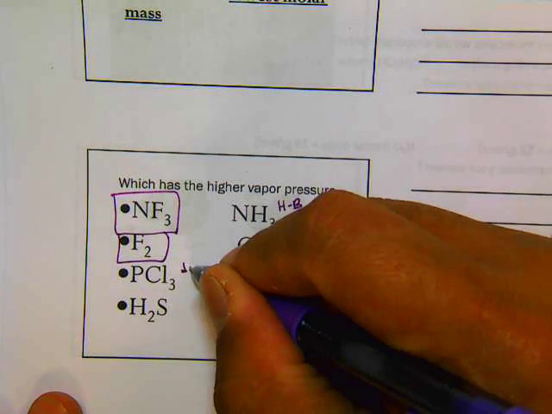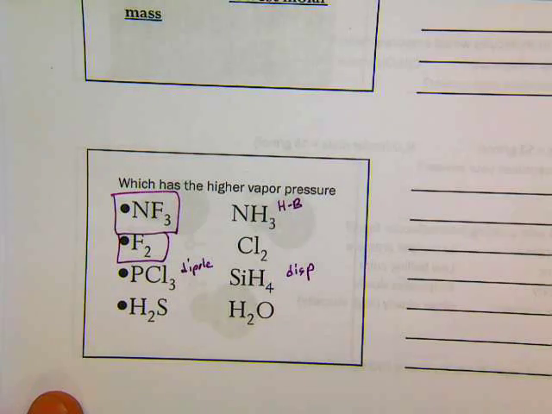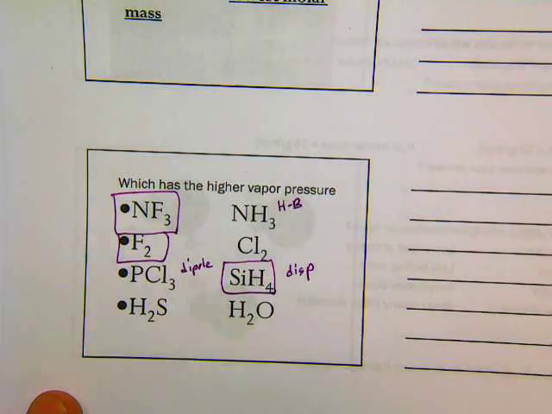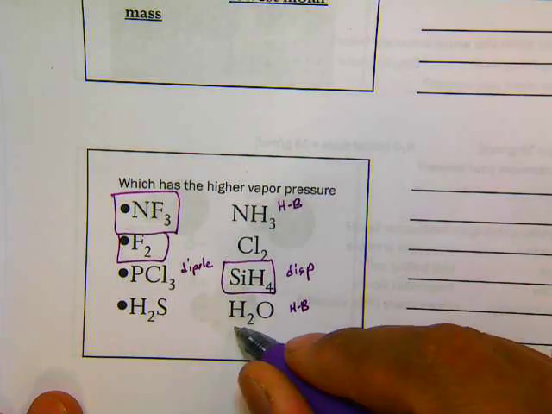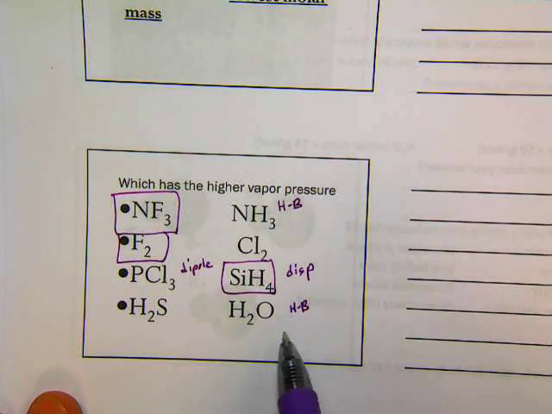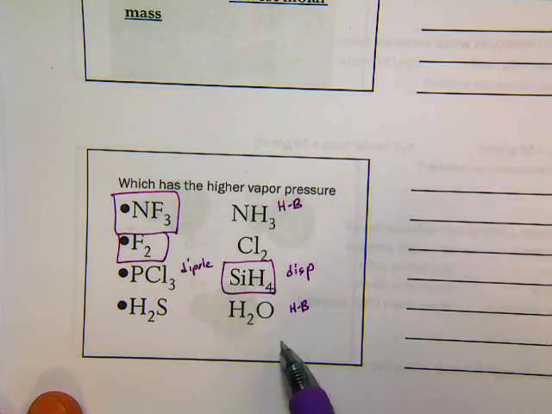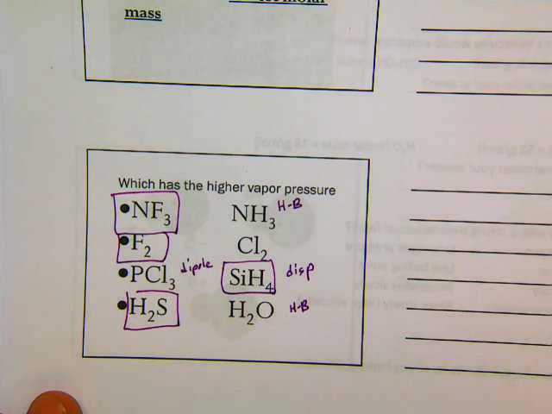PCl3, that's dipole. SiH4, that's dispersion. The one that has the weakest is dispersion, SiH4. H2S versus H2O. H2O is hydrogen bonding right off the bat, because that's H and that's OH. So that's hydrogen bonding. H2S is not hydrogen bonding. Whatever it is, it's got to be weaker than H2O. So H2S is our answer.